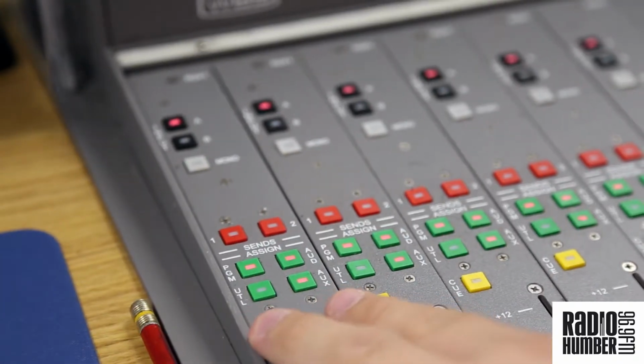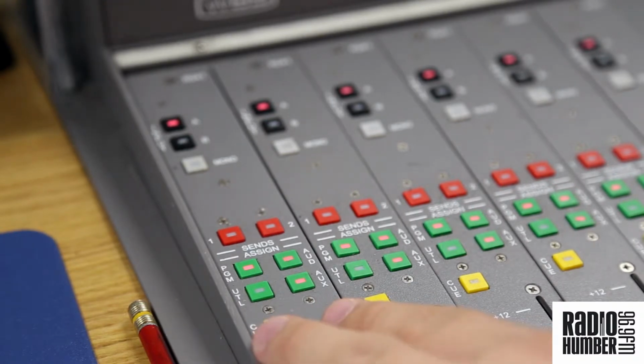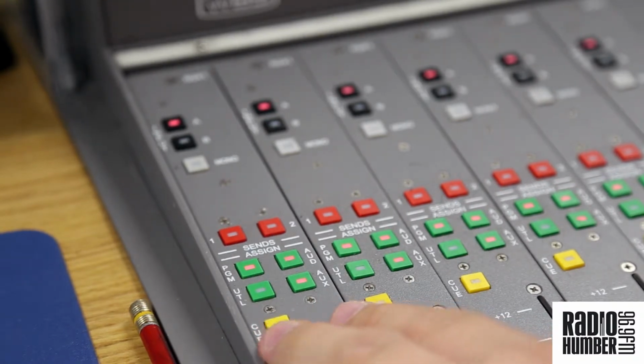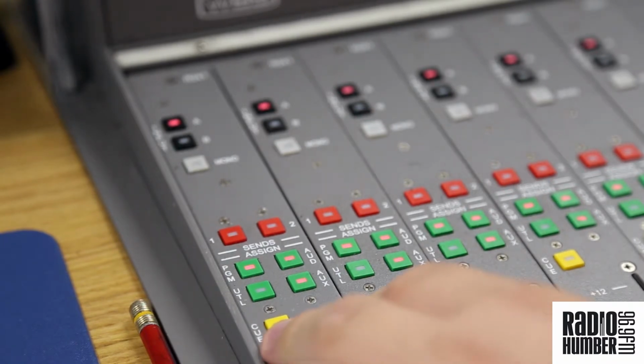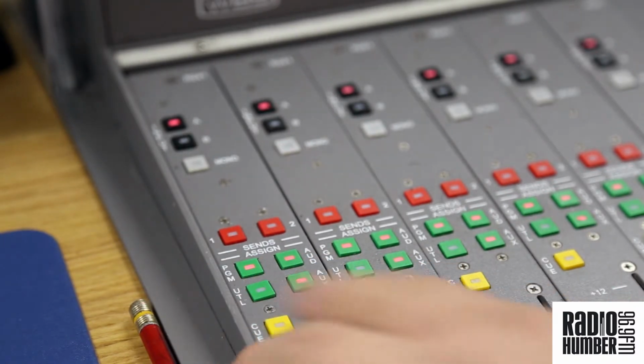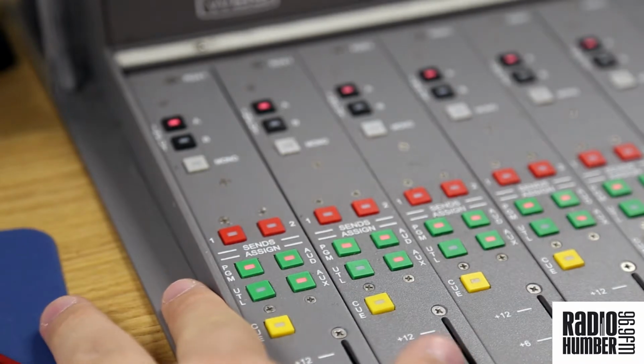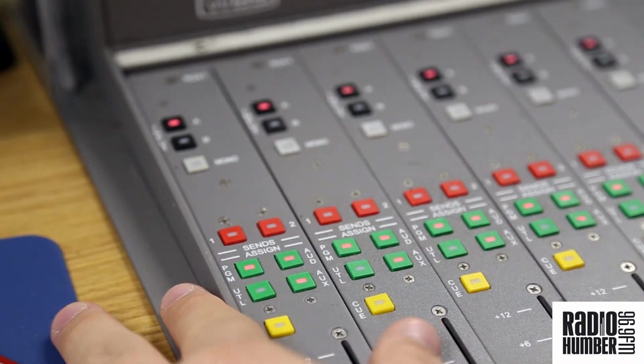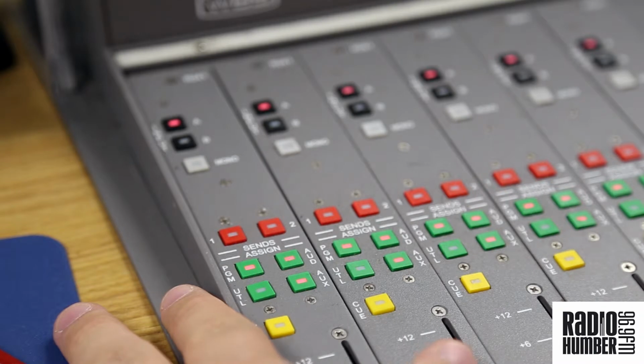These next buttons are very important. Audition, program, utility, and auxiliary. You went over them briefly in your broadcast equipment class. So let's go over what they are one more time. Program is the button in the top left-hand corner. The program button is what sends everything to air.